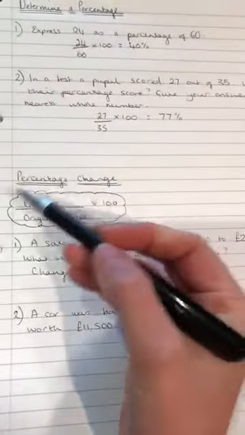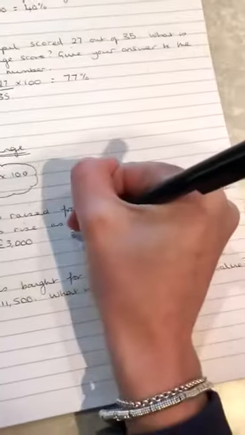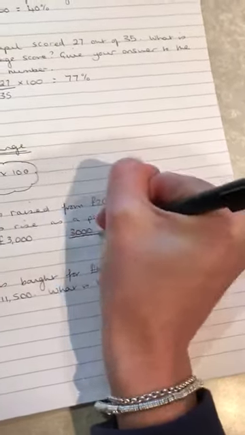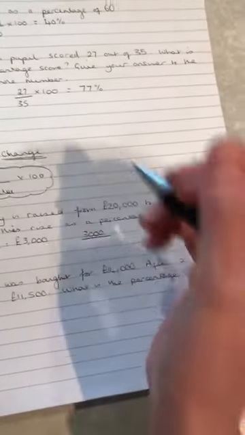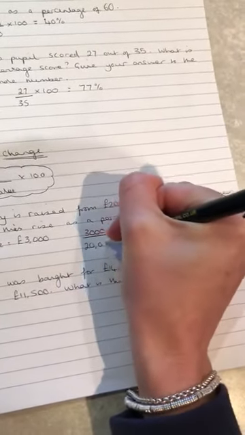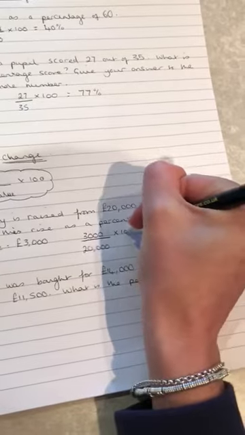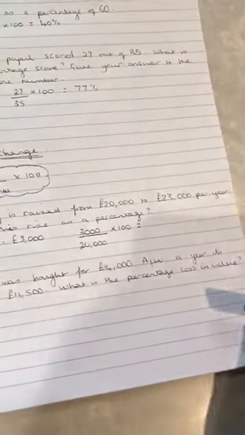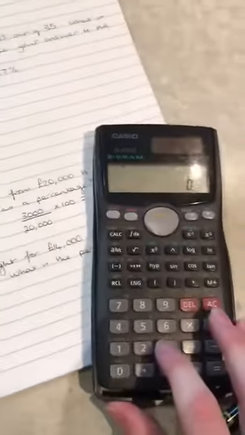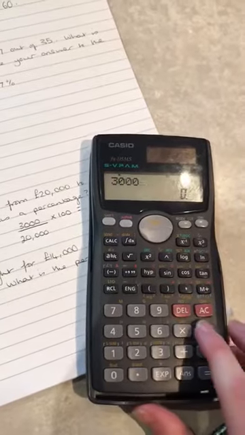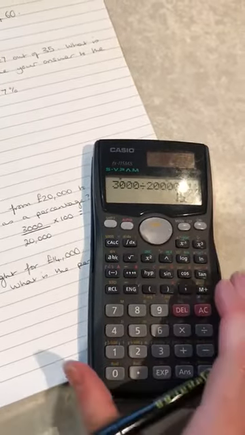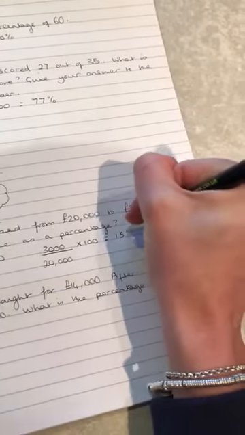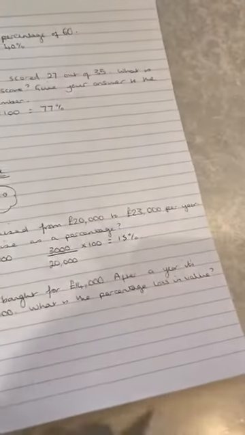So going back to our rule, we put the 3,000 over the original value, so the original salary, which was 20,000, and then we times that by 100. So let's do that on the calculator. We have 3,000 divided by 20,000 times by 100, which gives me 15%. So they've had a 15% pay rise.